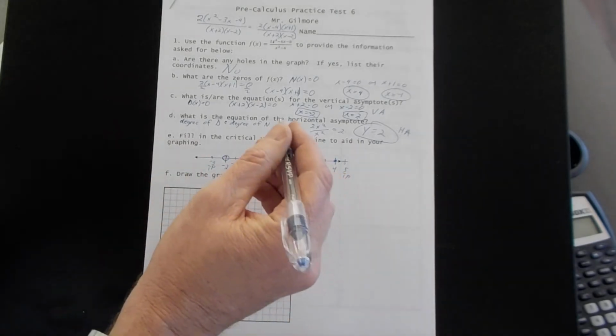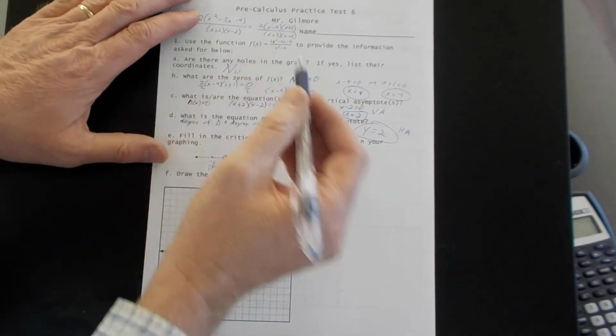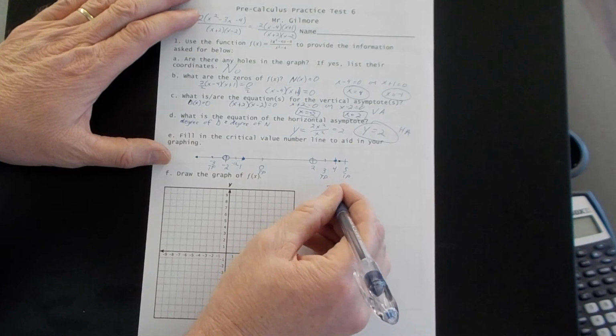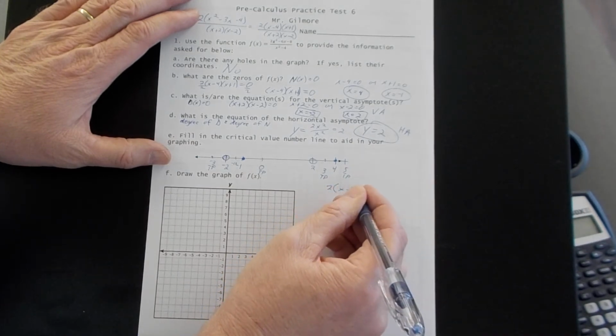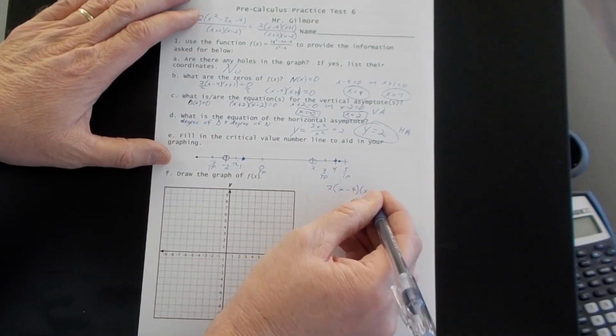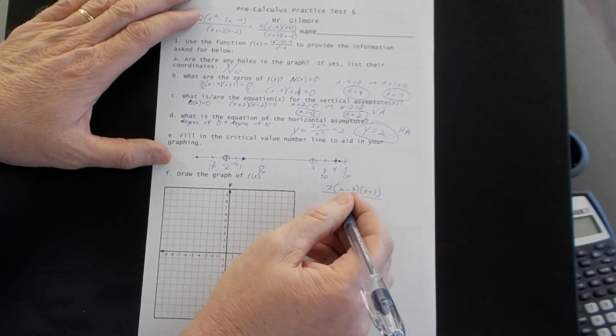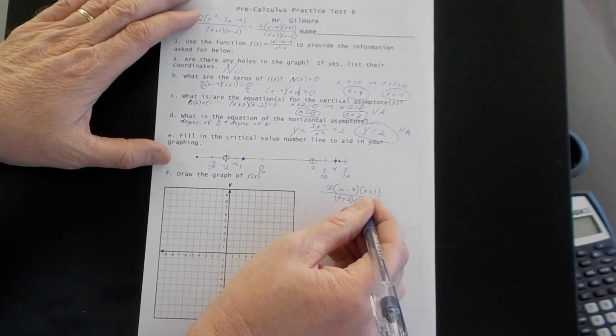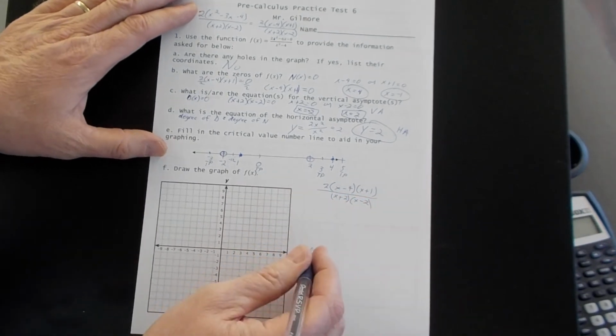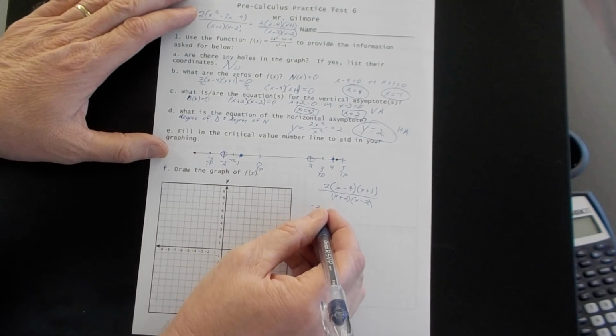When I test negative 3, it might be easiest to test with the factored form.